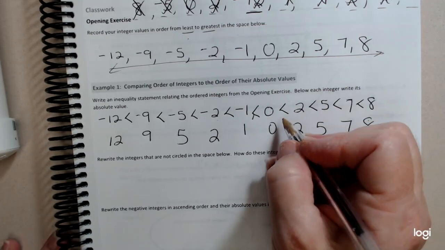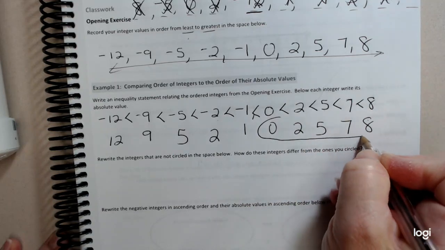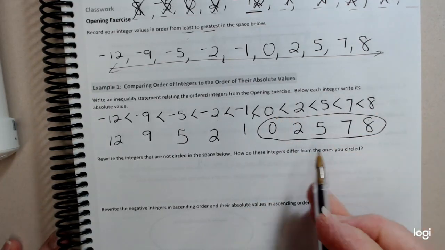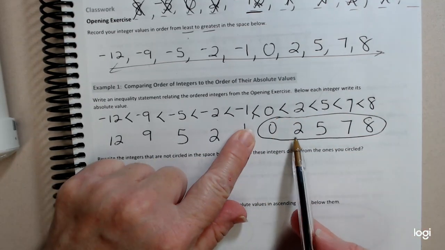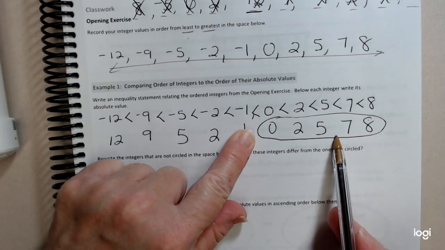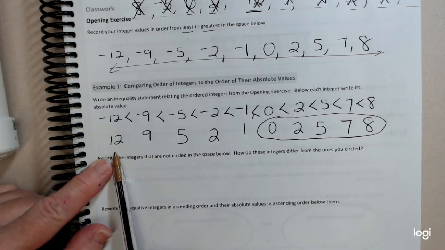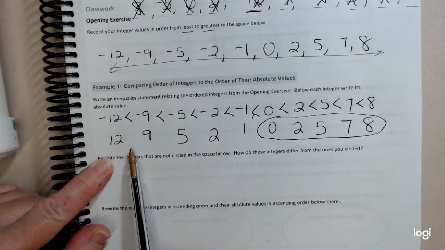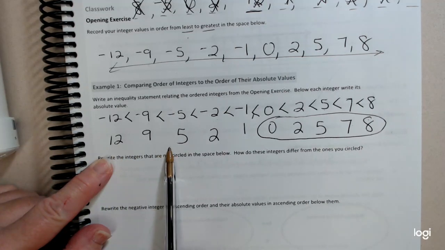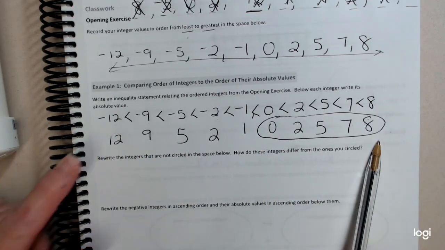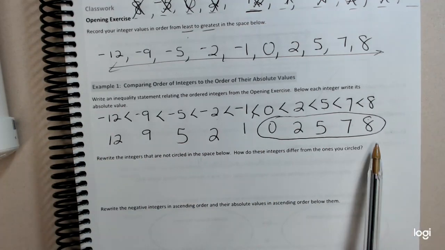So I'm going to circle that 0, 2, 5, and 7 are in order. 0, 1, 2, 3, 4, 5, 6, 7, 8. So I am going in order. I don't count by saying 12, 10, 9, 8, 7, 6. We don't count backwards. We count forward. So this is why I'm having you circle those integers.